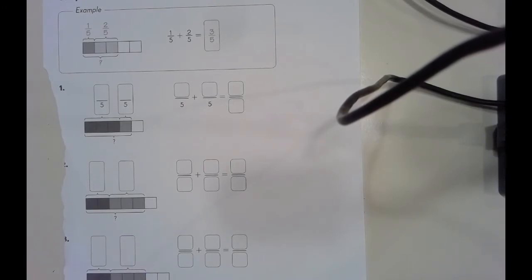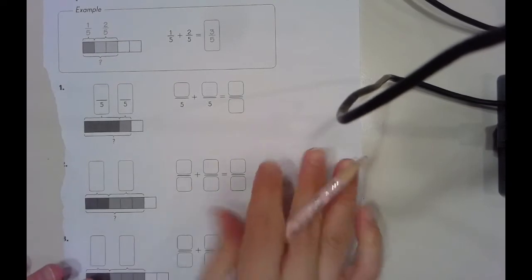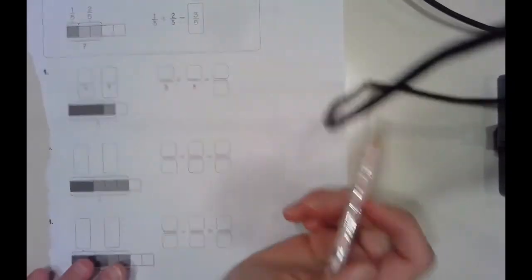So let me grab a pen. Okay. Actually, I'm going to use a pencil. You should always use pencil for math.